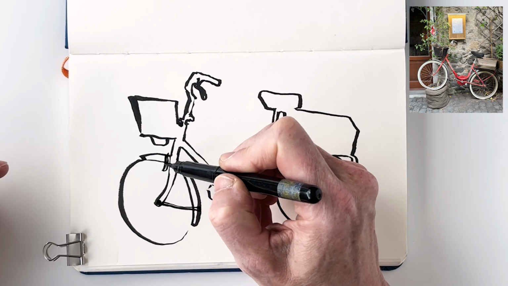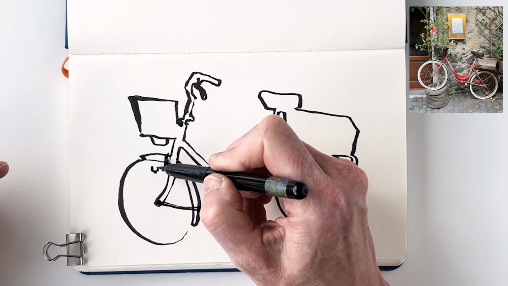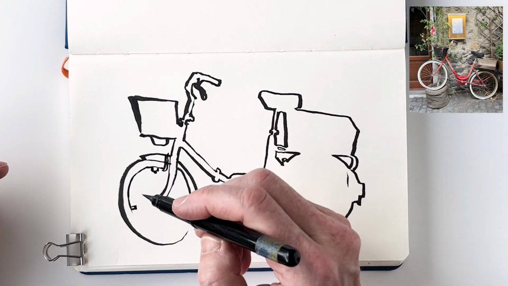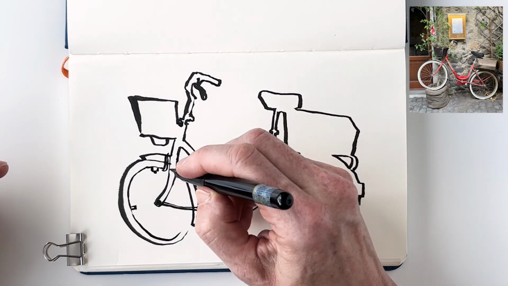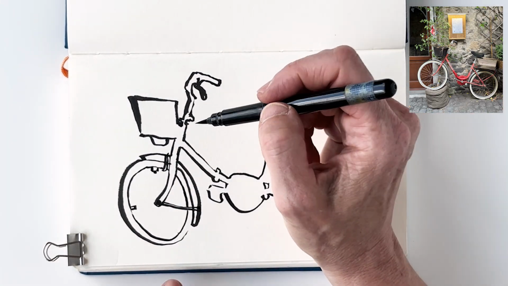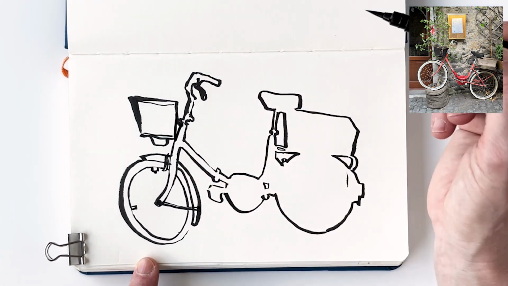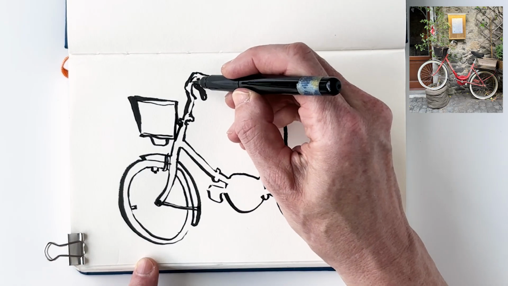Now I can fill out the details. I move away from looking at the negative shapes and can look at the bicycle and all its bits and bobs. This part feels easy now, as the basic shape is there, and I can move through it adding my lines and shapes. This is fun.